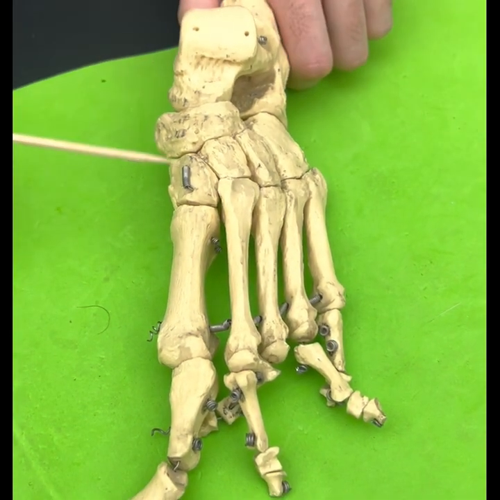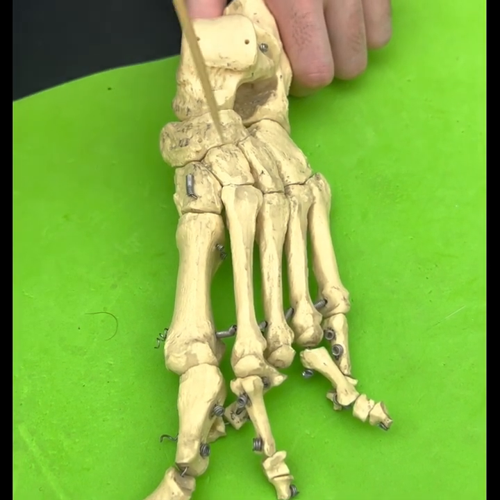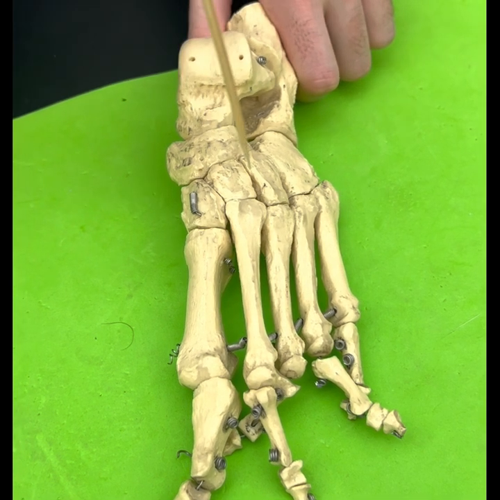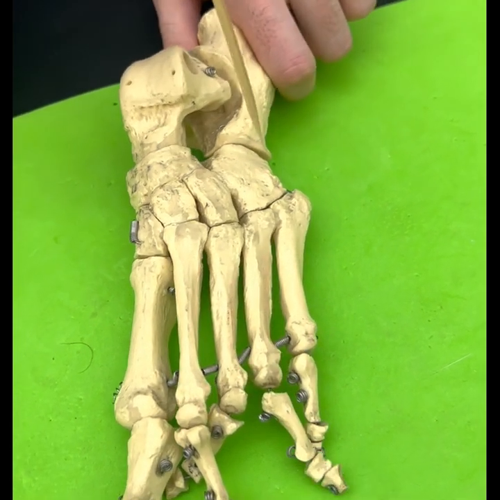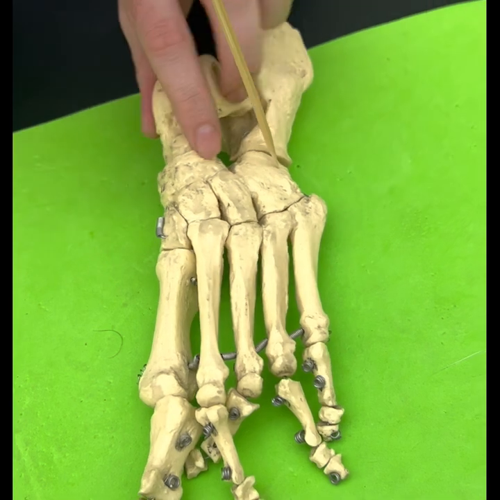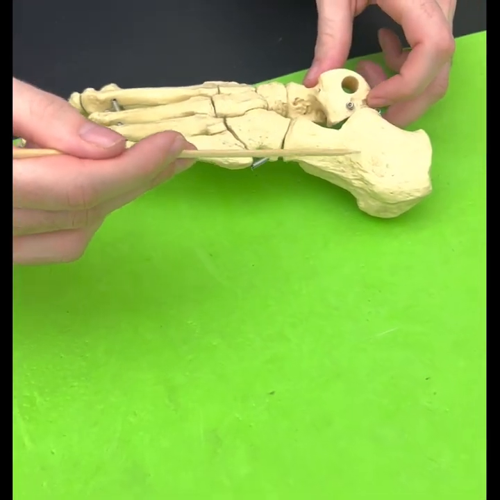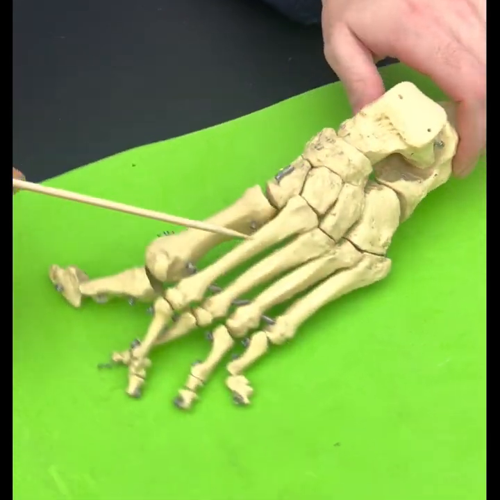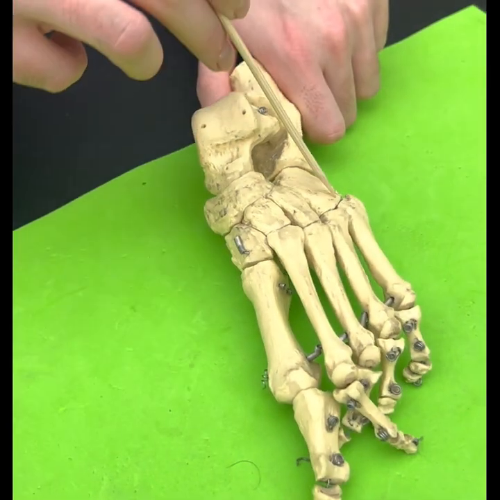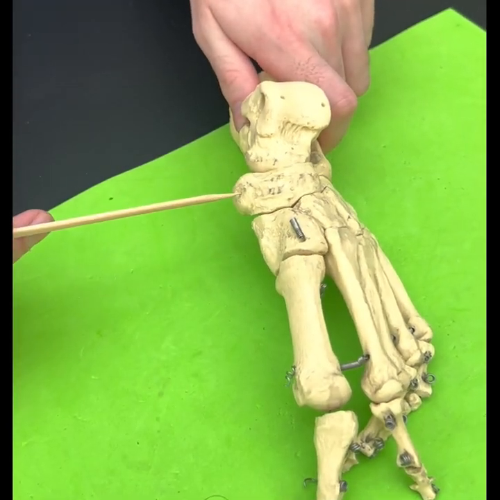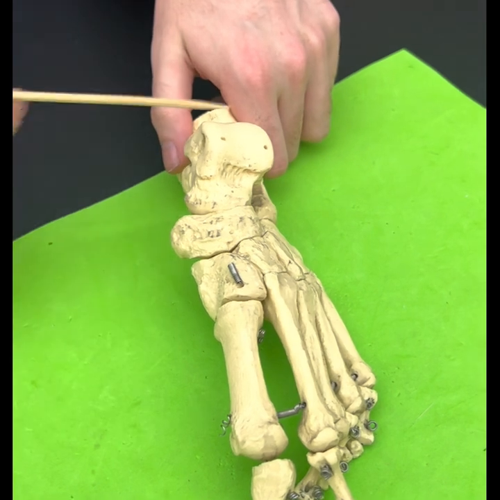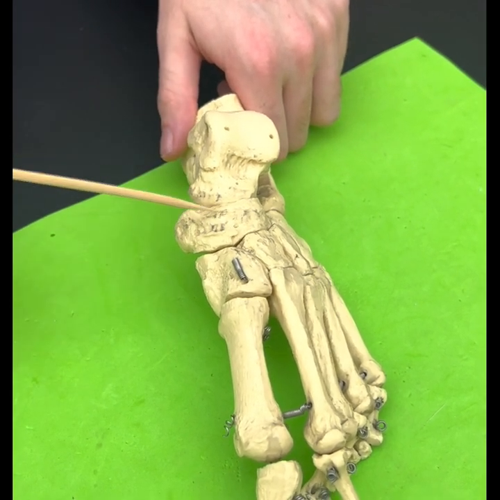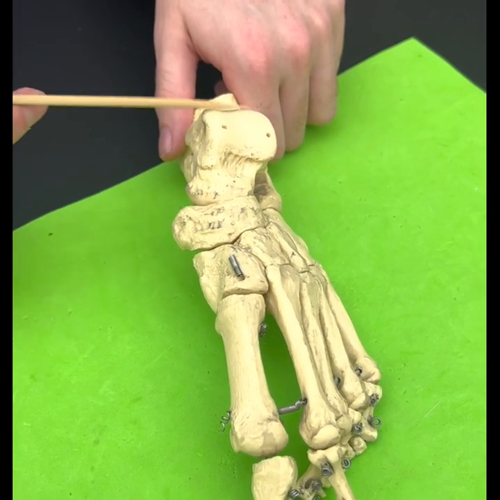This right here is your medial cuneiform. This is your intermediate cuneiform. This is your lateral cuneiform, and this is your cuboid bone. This back part, which is your heel bone, is the calcaneus. And this bone on the other side of the cuboid, this is your navicular or your arch bone. This bone in between the navicular and calcaneus, this right here is your talus.